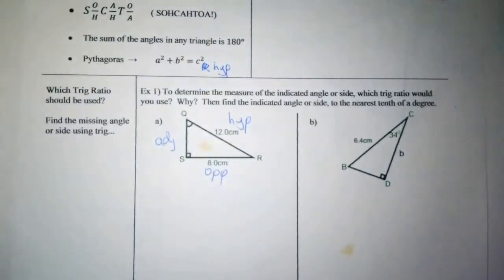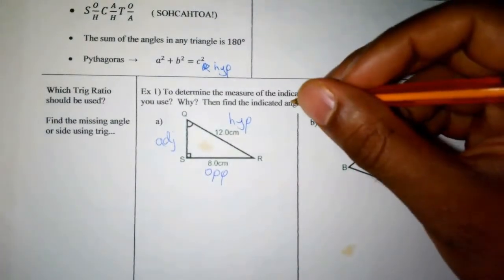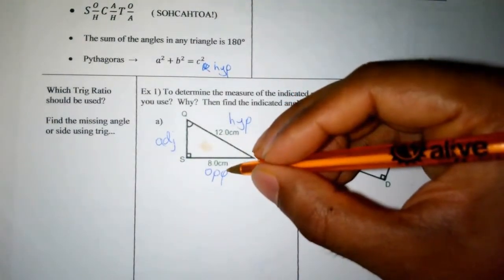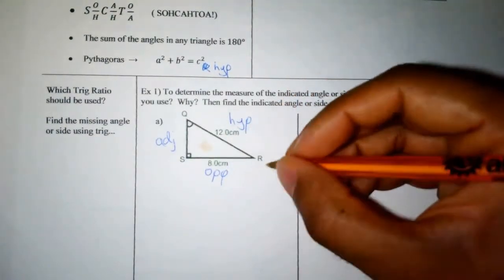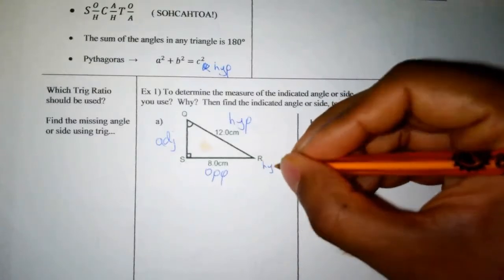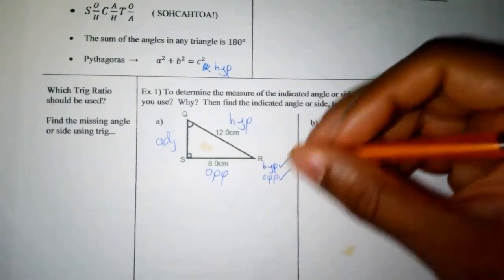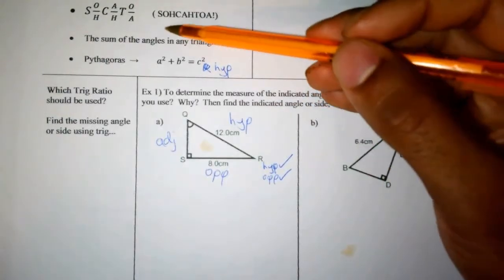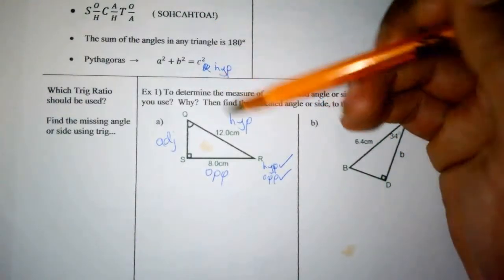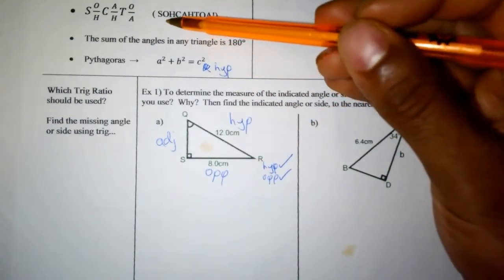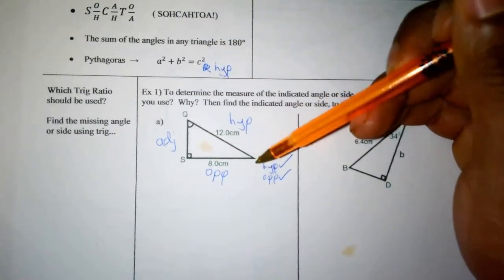Okay, we labeled it. So what information do we have? We have the opposite. We have the hypotenuse. So I can even write a little note: hypotenuse, yes. Opposite, yes. So which trig function are we going to use? We're going to obviously have to use sine because sine involves the opposite and hypotenuse, and we have those two.